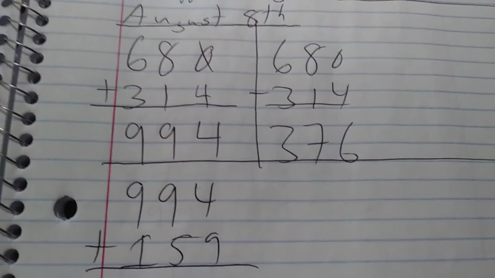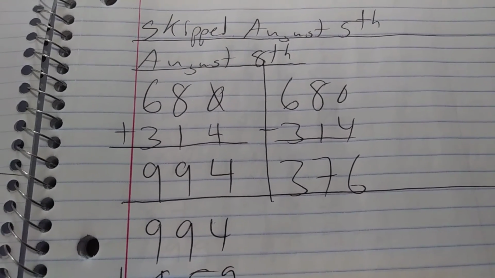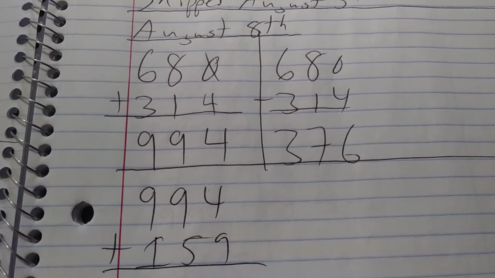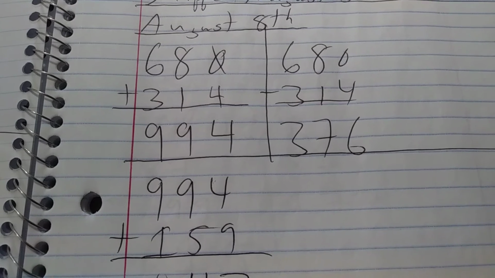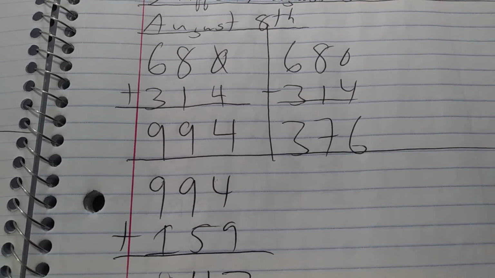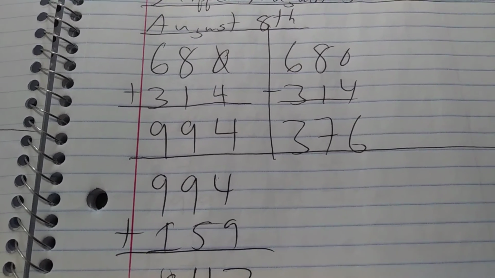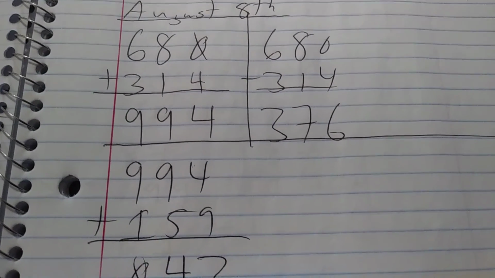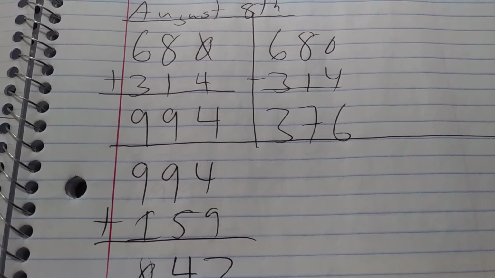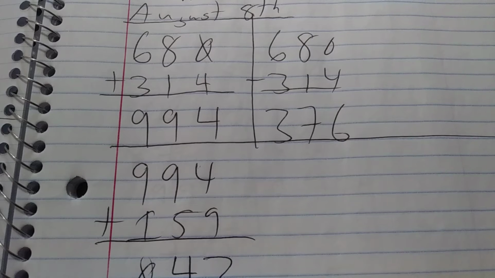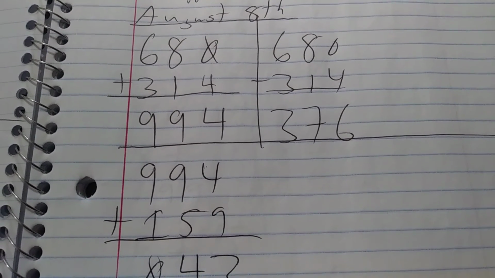All right, so on this part, I did skip, again, August 5th because this method did not work that week. August 8th, you had 680 hit, so you're going to add 314, so 6 plus 3 is 9. 8 plus 1 is 9, and then 0 plus 4 is 4. You're going to subtract off 314. 6 minus 3 is 3. 8 minus 1 is 7, and then 10 minus 4 is 6.